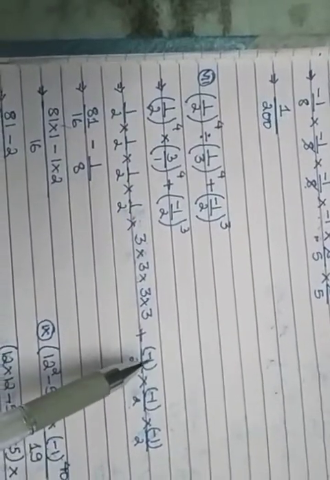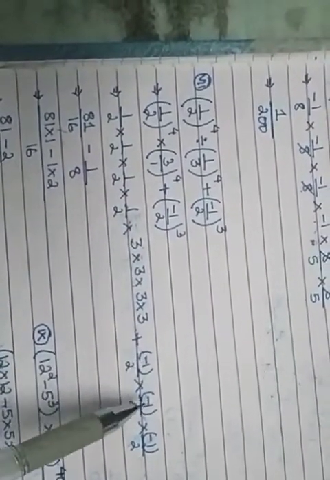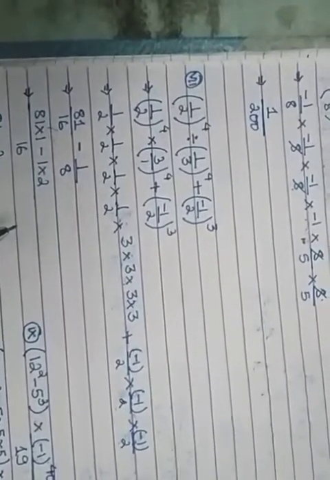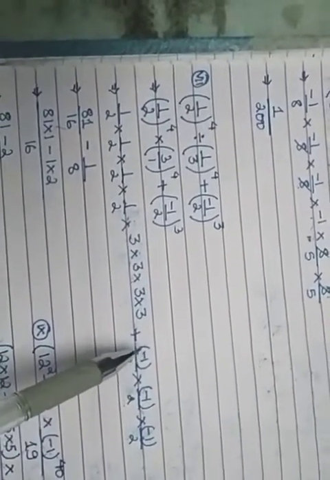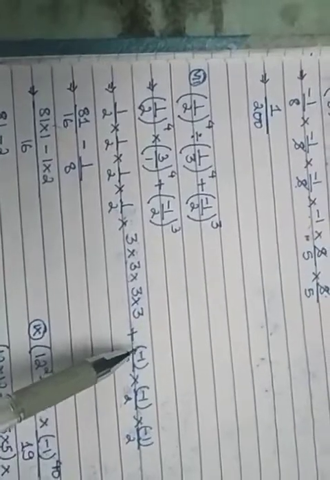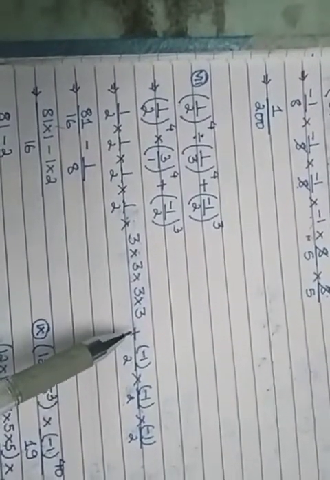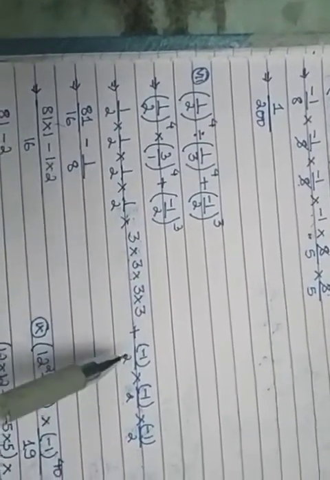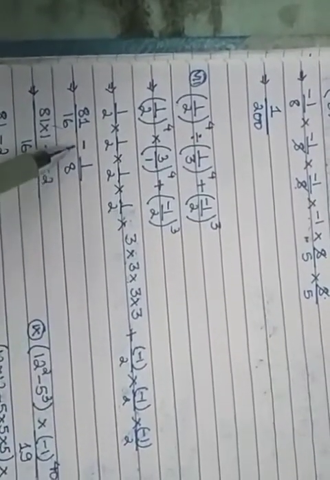Now here, look: minus 1, 2, 3. How many times did we get a negative sign? 3 times. It's odd, isn't it? So it will be minus. What does a bracket mean? Multiplication, isn't it? So minus into plus will become minus. That is why this plus changed to minus out here.